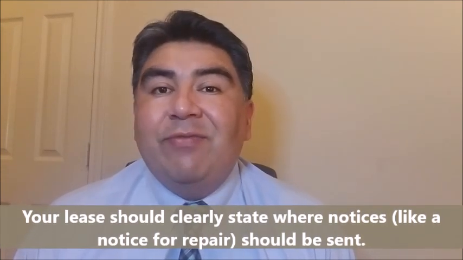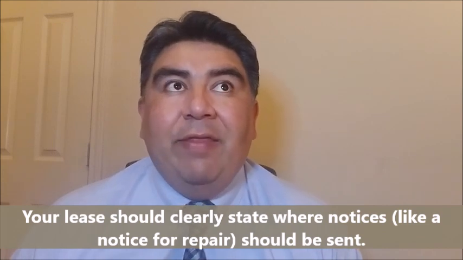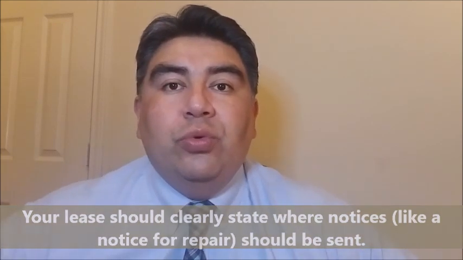Unfortunately, if you leave this ambiguous, then you give a lot of latitude to the tenant in terms of delivery of this notice. Have a specific place where these notices can be delivered, whether that's by regular mail, by email, by fax. Some people are fine with text. My suggestion would be regular mail, fax, and email. So make sure that you have a designated place where you receive notices from your tenant, particularly those having to do with repairs.